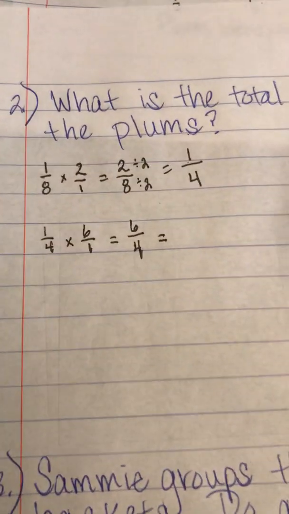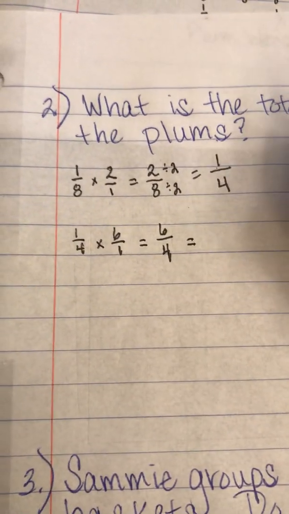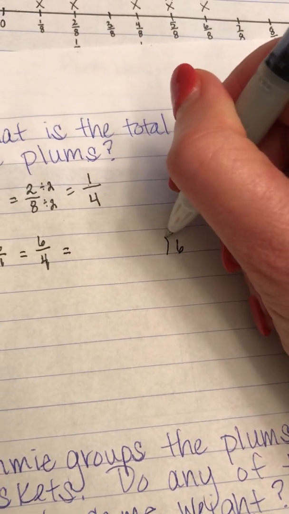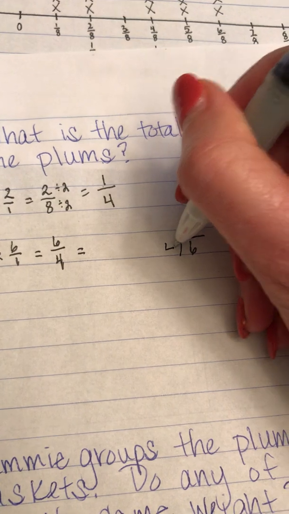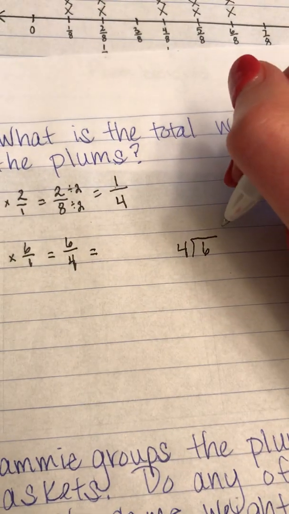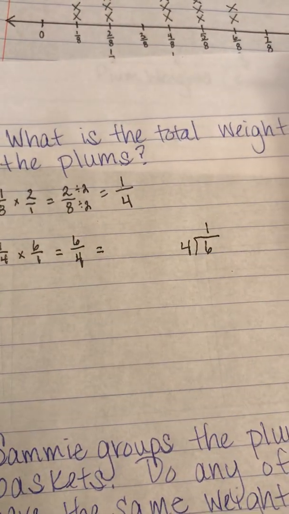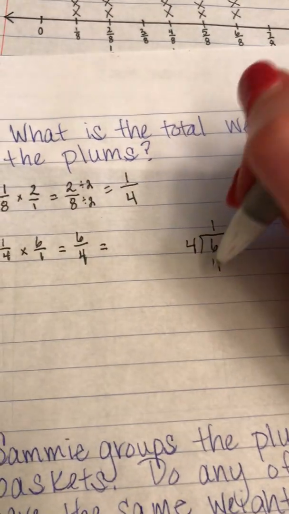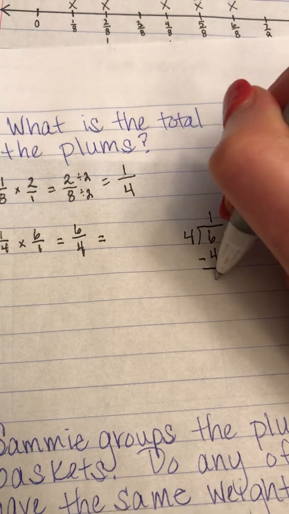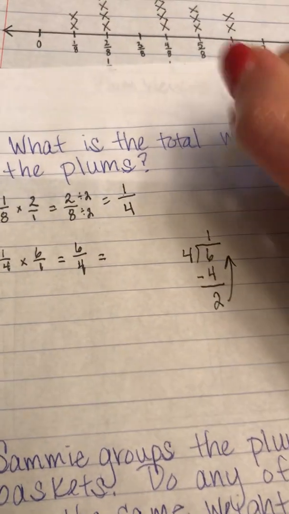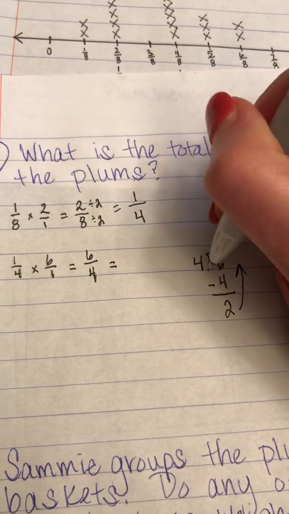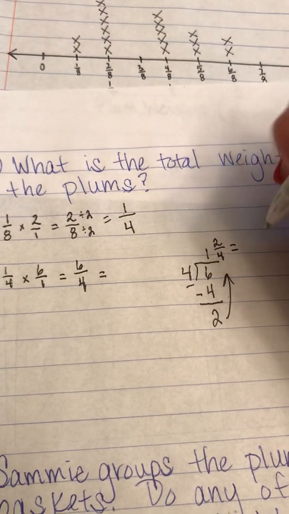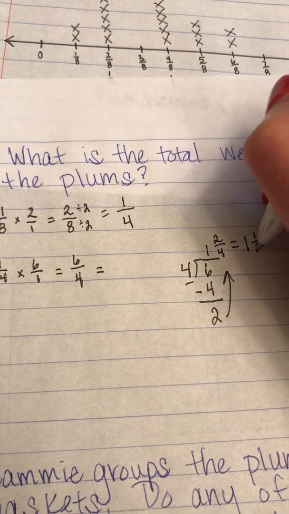So you may be able to do it in your head. If you can, awesome. If not, simply come off to the side and say 6 divided by 4. How many times does 4 go into 6? It goes in once, 1 times 4 is 4. Put it right below your 6 and subtract. So that is a 2. Your 2 goes up as your numerator, and then your denominator is your divisor. And as you can see, that can simplify to 1 and 1/2.